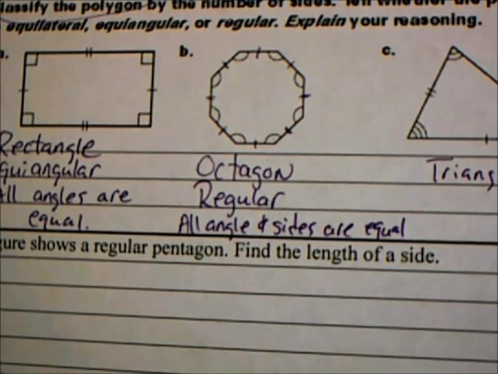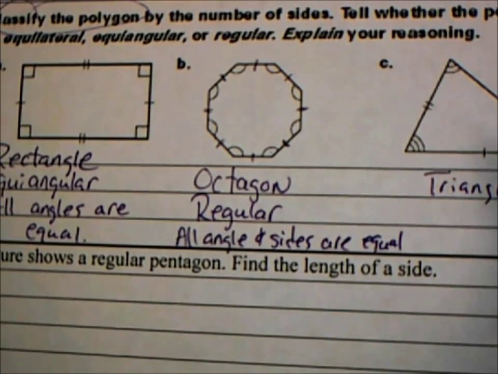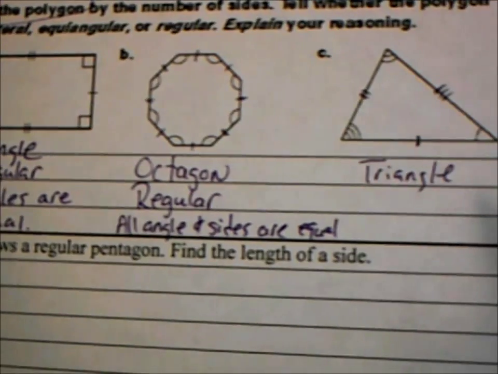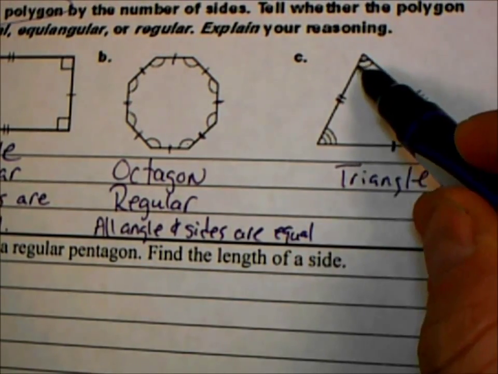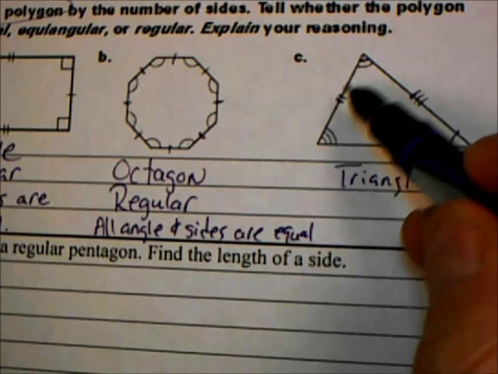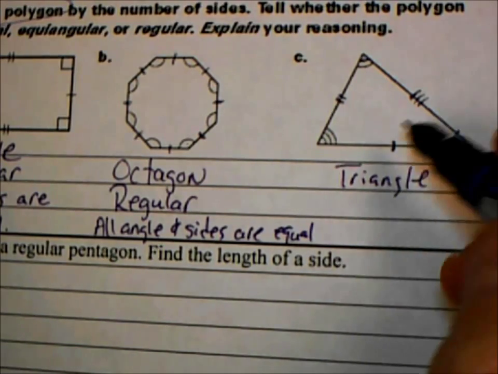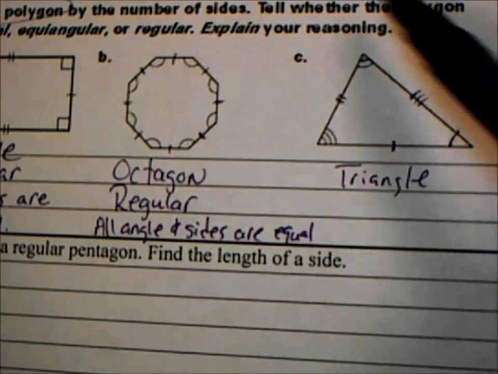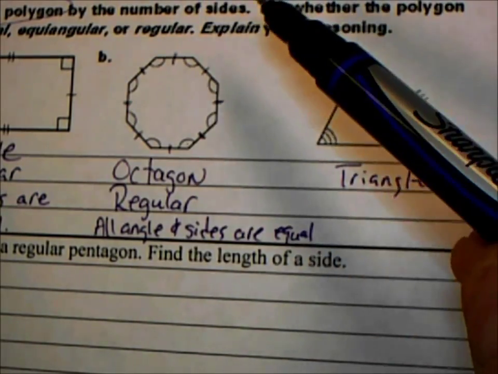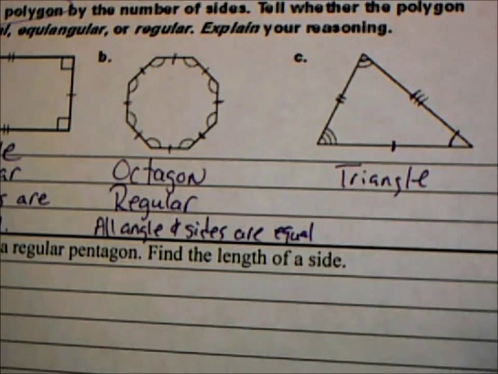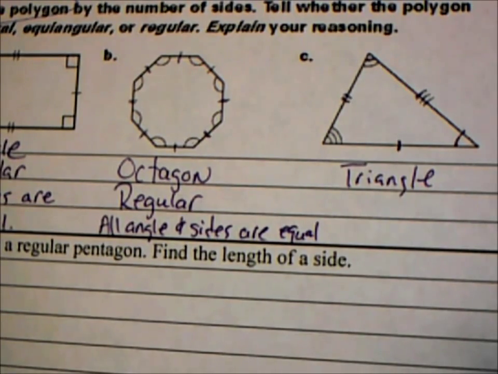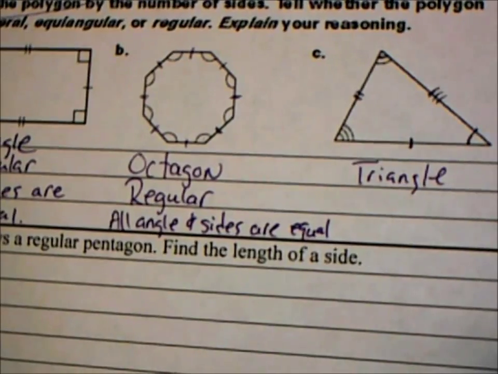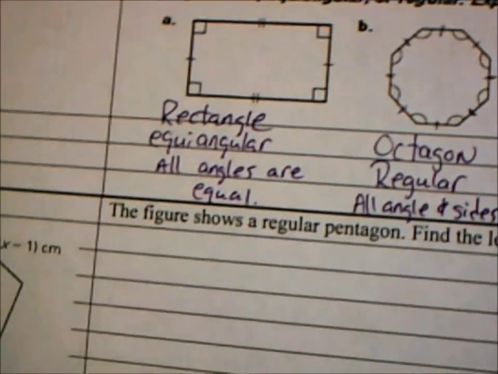Okay, on part C, if I'm looking at the sides, I have a 1 and then a 2 and then a 1, 2, 3. So none of the sides are congruent. If I look at the angles, there's 1, there's 2, and there's 1, 2, 3. None of the angles are congruent. So the only way I can classify this is as a triangle. I cannot say that it is equilateral, equiangular, or regular. So there is nothing else to classify this shape by. That's where it ends.